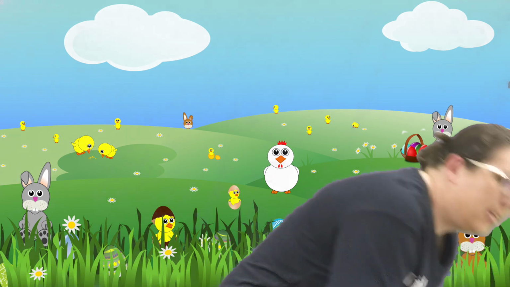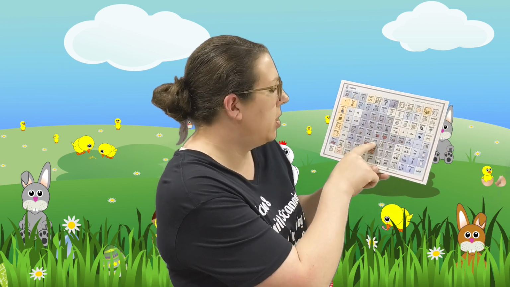But during the actual Easter egg hunt, you can provide aided language input on words like: we're going to pick up the eggs. Let's put them in our basket. I wonder how many we can get, or how many do you think we will find? So we're going on an Easter egg hunt. Those are words that you can model during the hunt, and I will be doing that, like I said, here in just a little bit in the video. You'll see with my children.